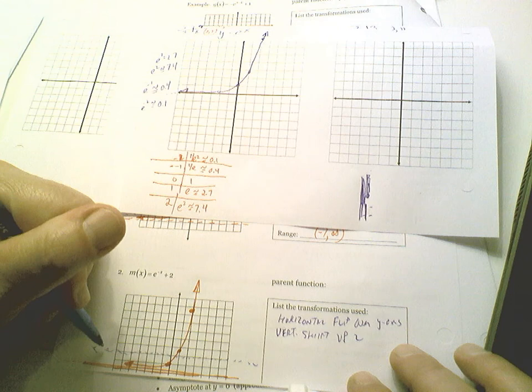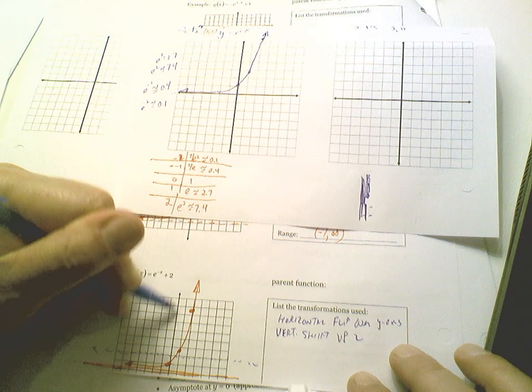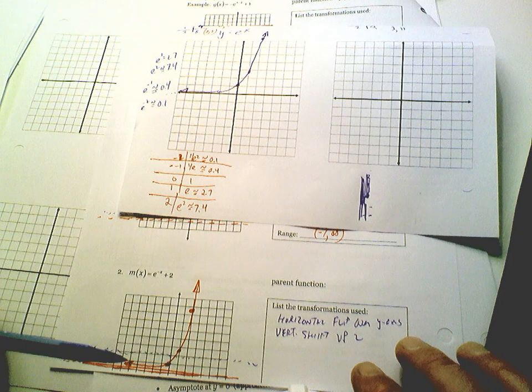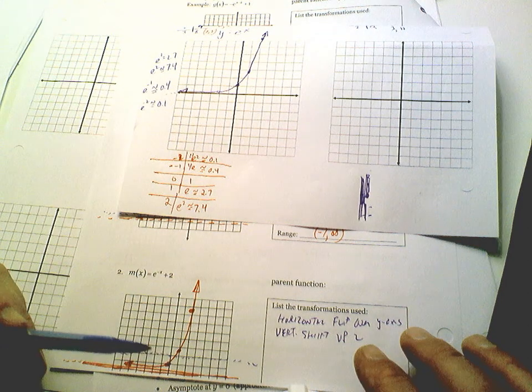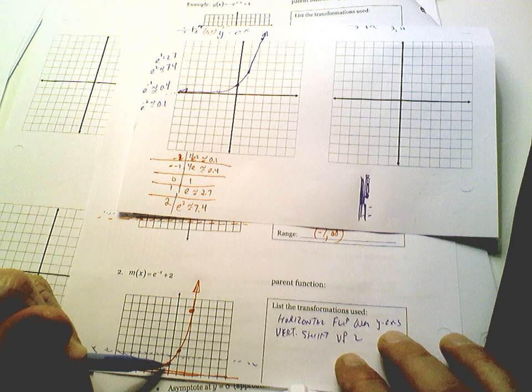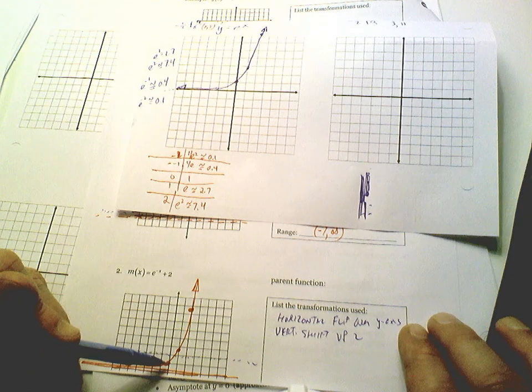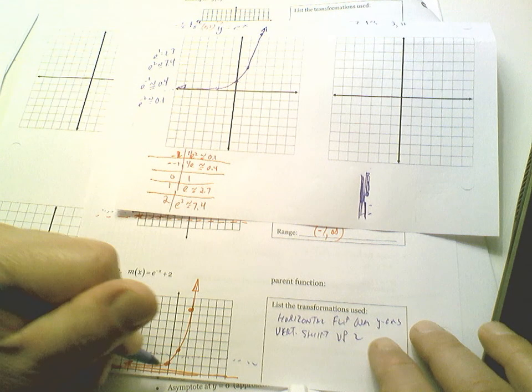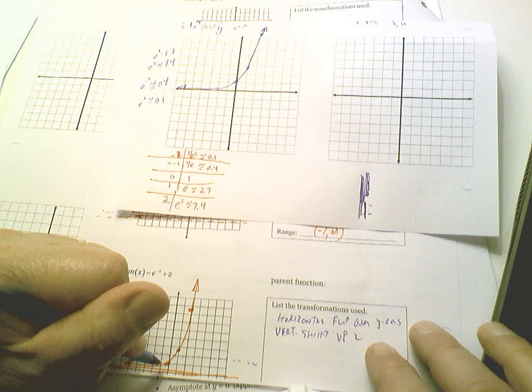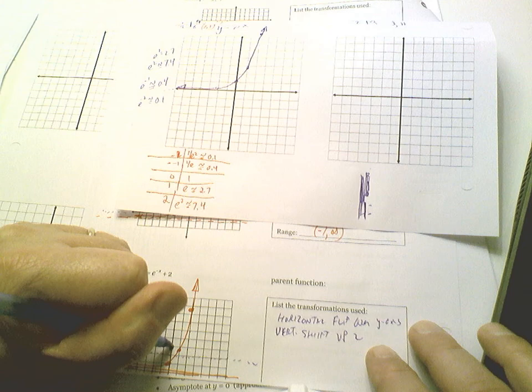And again, we'll work with kind of the points that are easy to see. 0, 1. Well, when I flip 0, 1, my x-coordinate doesn't change. When you flip and you're already on the y-axis, you stay on the y-axis. But I need to move up 2. That point will now become 0, 3. So 0, 1 becomes 0, 3 in this particular circumstance.